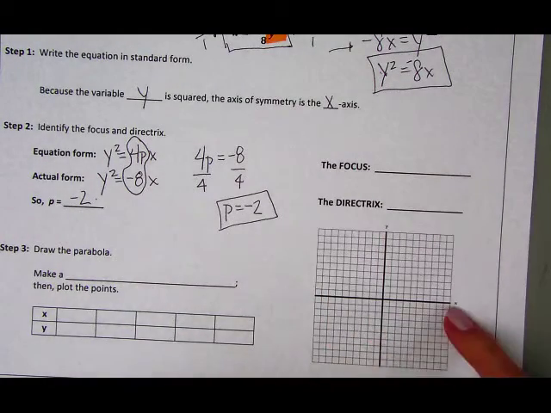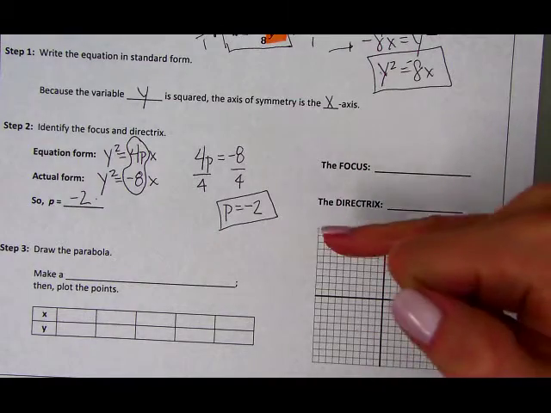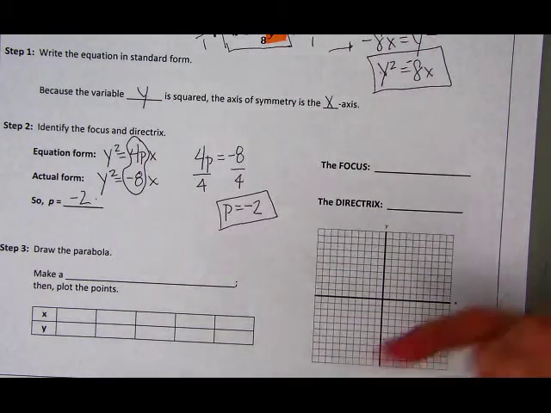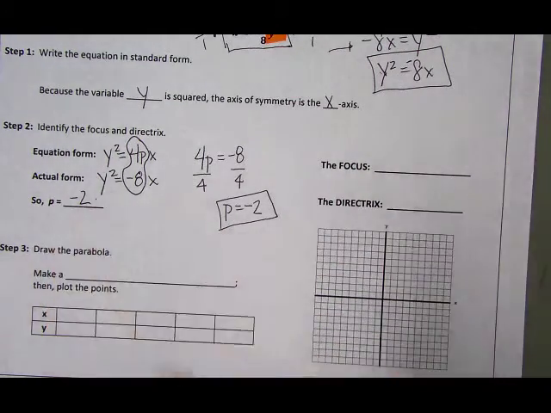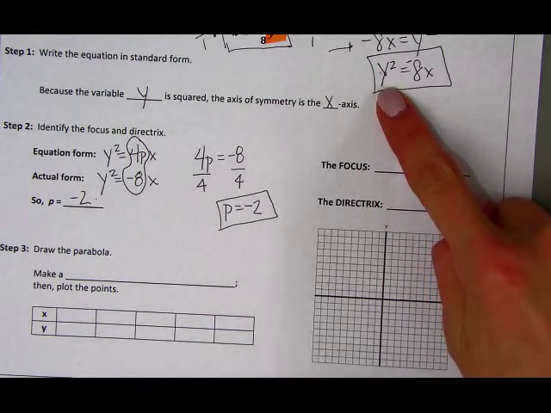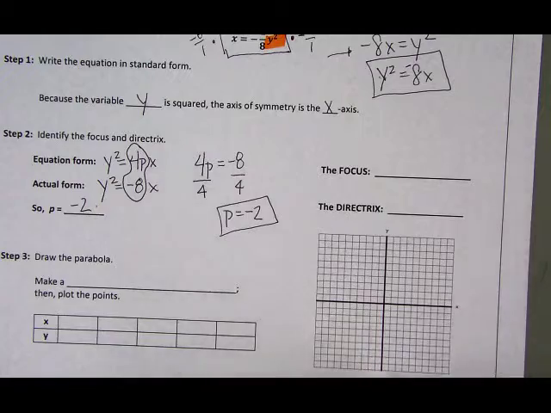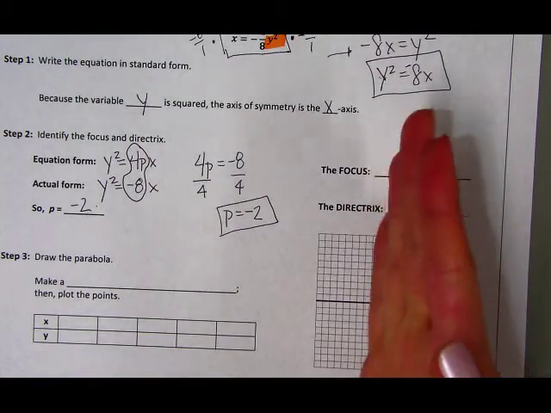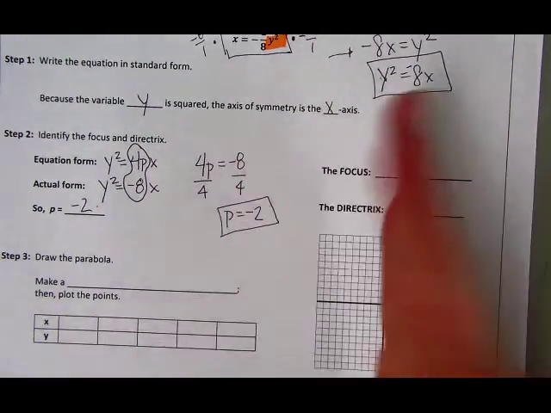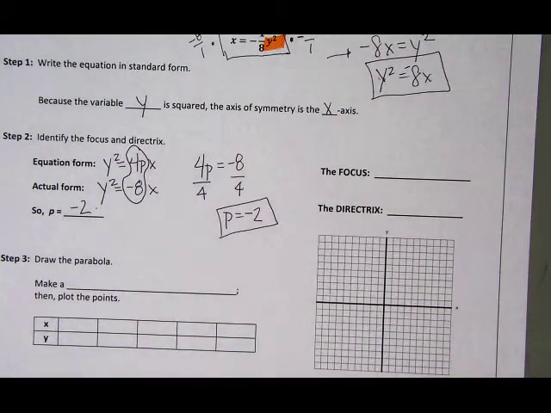Just like your x-axis cuts your graph into a top and bottom space. So because my actual form starts with y squared, I know I'm going around my y-axis, so my y-axis is important. So it's either going to open up to the left or it's going to open up to the right depending on what my p-value is.